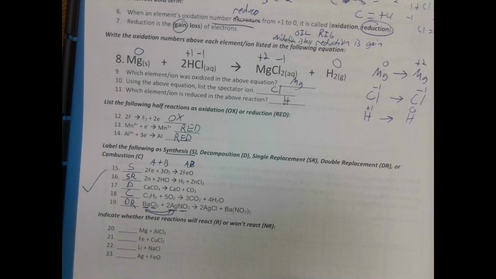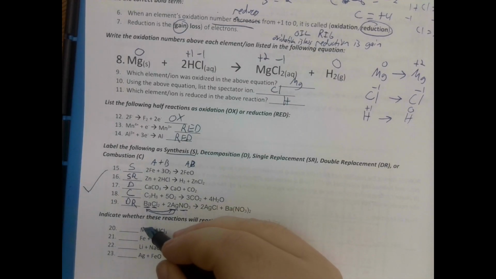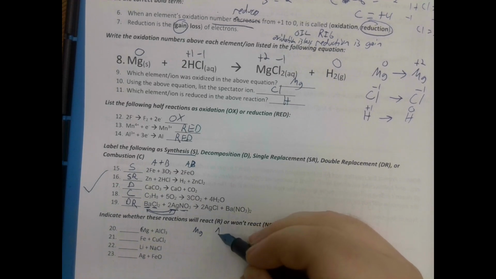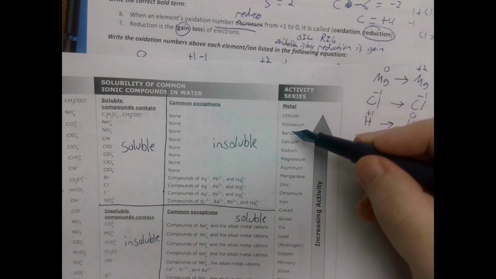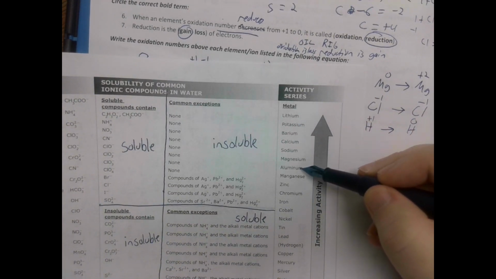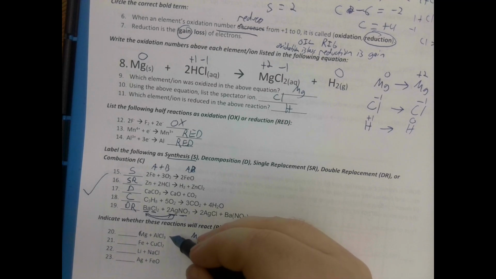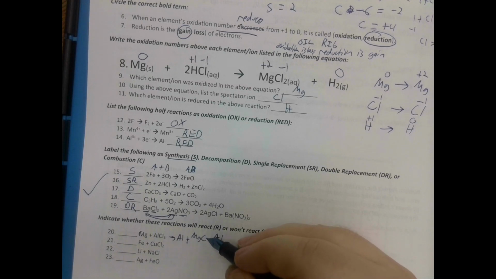This one will react. It looks like most of everyone just guessed. So remember activity series. If magnesium is more active than aluminum, it will steal the chlorine. So which is more active, magnesium or aluminum? It's whichever one's higher, whichever one's more active. So if I go down and see magnesium is indeed more active than aluminum. It's above it. So magnesium will come in here and steal it, and we end up with aluminum plus magnesium chloride.